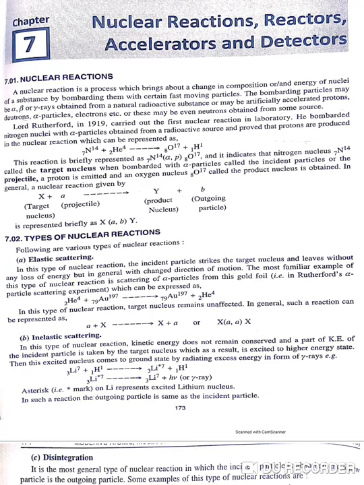Now there are some things which need to be conserved: charge should be conserved, atomic mass should be conserved, atomic number and neutron number should be conserved throughout the process. Energy should be conserved in terms of mass and energy, and total angular momentum should be conserved. So we are going to discuss these things in a little more depth.